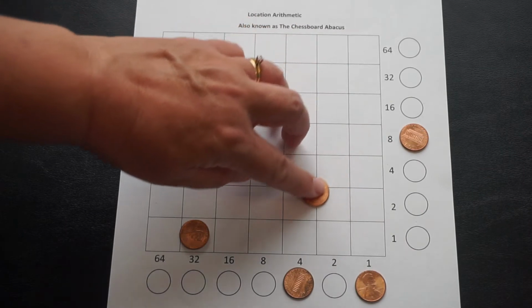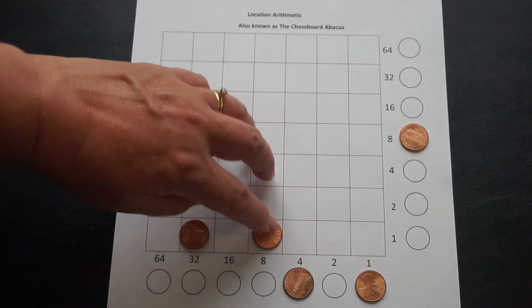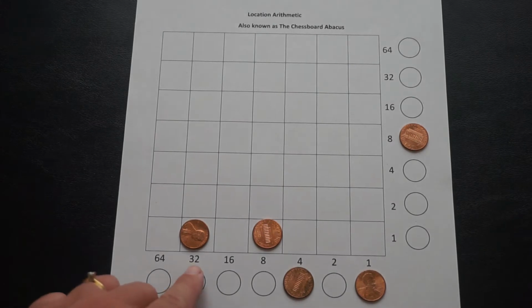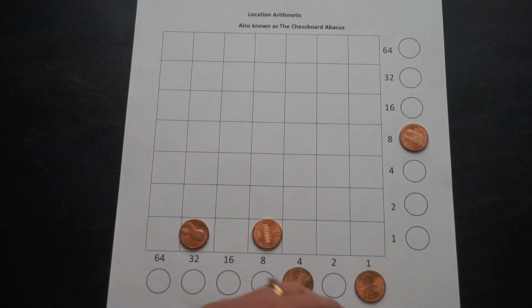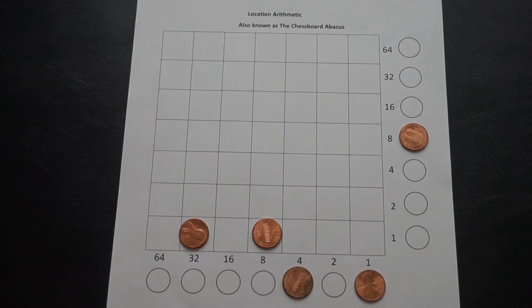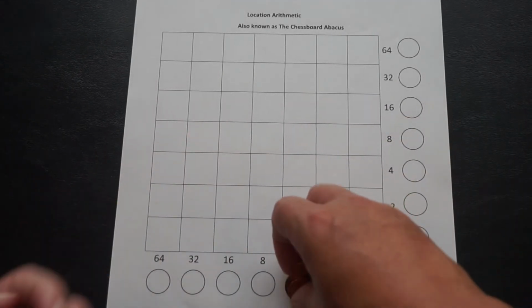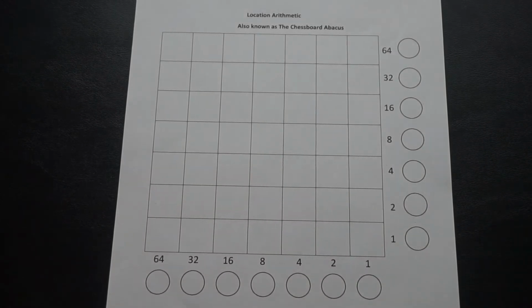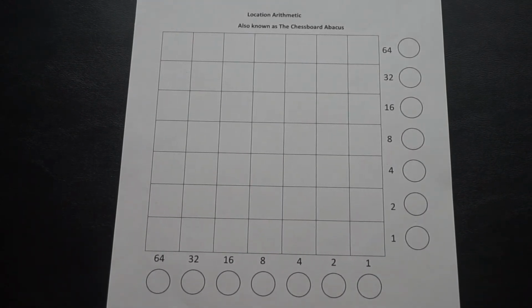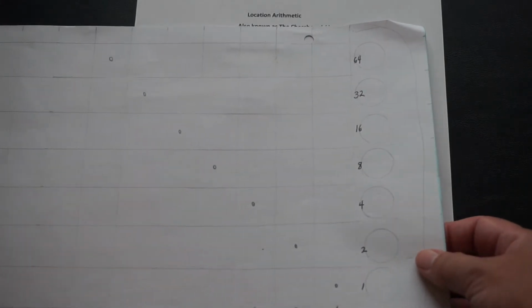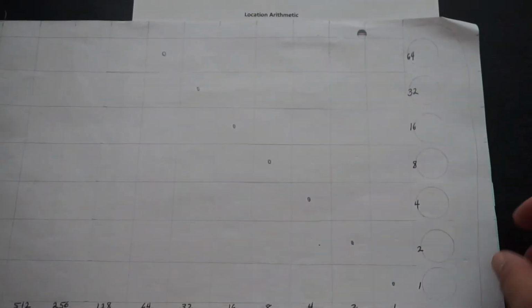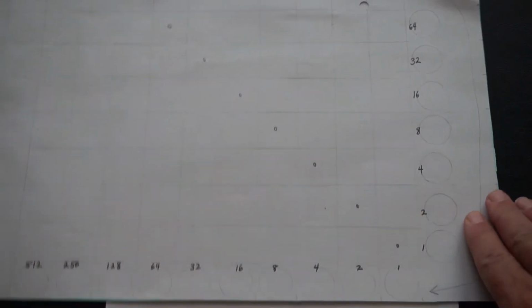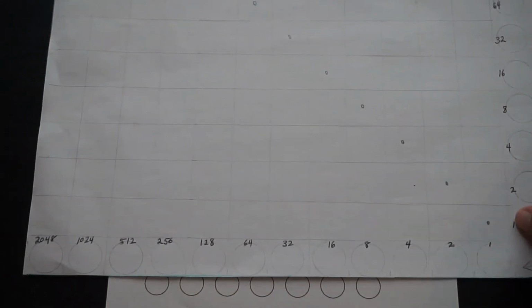Now in this case, I'm going to have 2 parts to my answer, and in order to get the result, what I do is add. So we have a 32 and an 8. If we combine those, we get 40, and that is in fact the result of 8 times 5. If you want to work with larger numbers, you can make this abacus as large as you would like it to be. So here's another one that I've made, and along the bottom it goes all the way up to 2048, and all you're doing is just doubling the numbers, doubling the numbers all the way down.